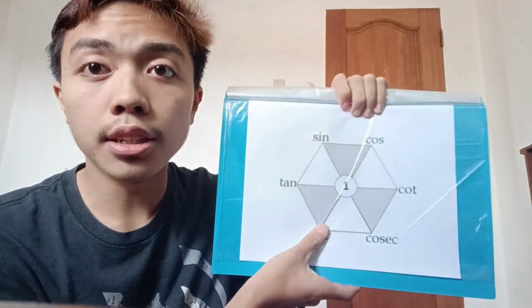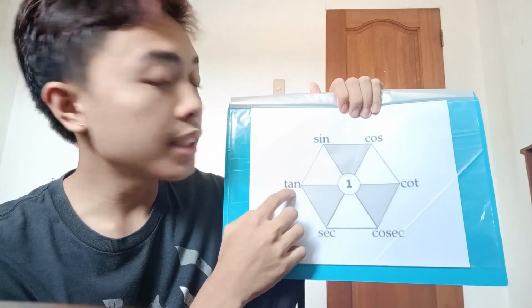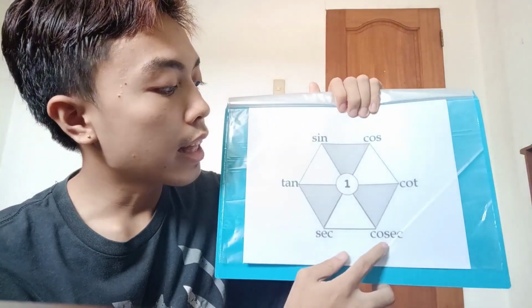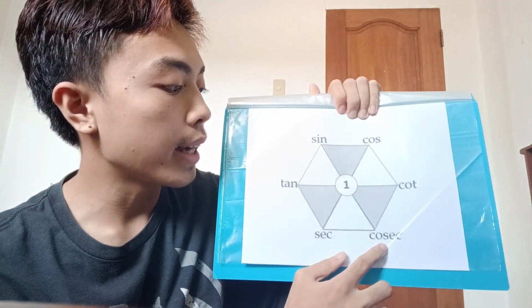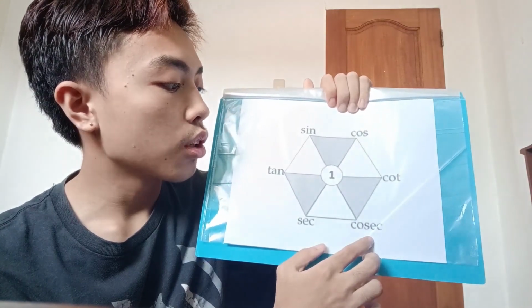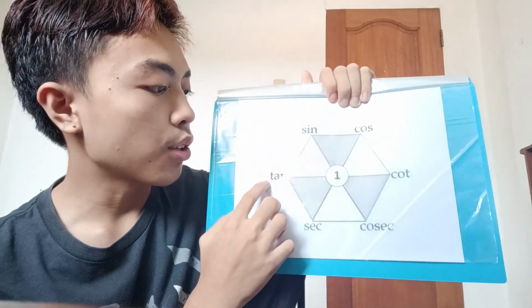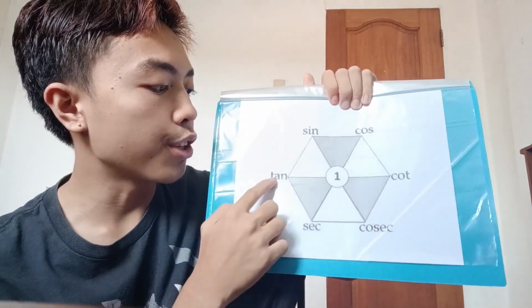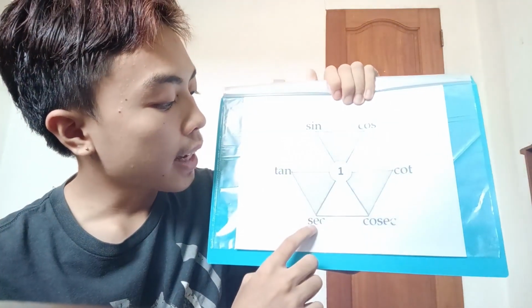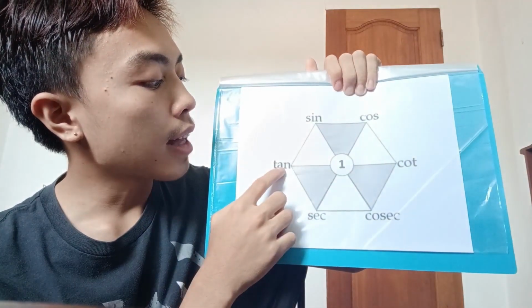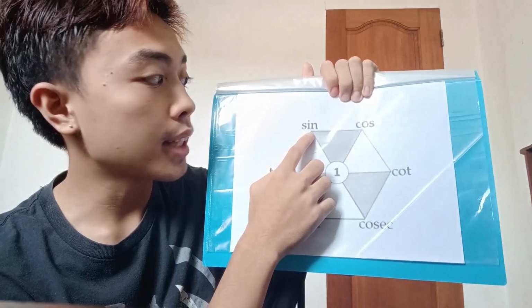Okay, so hi, I am Virgil Bailon, and I will be proceeding to 4 more quotient identities. So, as TJ said earlier, the pattern goes like this. First will be equal to second over third. So, if we proceed to the last two quotient identities that are clockwise, we have here cosec. So, cosec theta will be equal to sec theta over tan theta. So that's first is equal to second over third. Now if we proceed to the last one, sec, sec theta will be equal to tan theta over sin theta. So that's the same pattern.